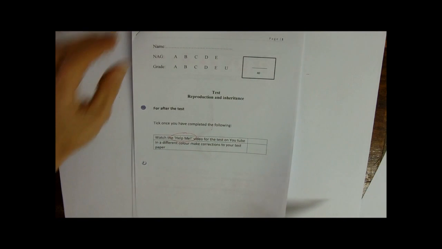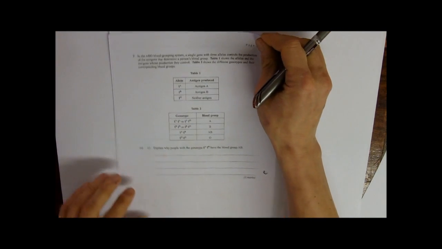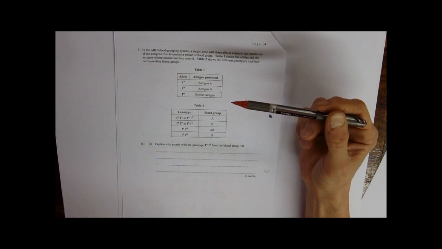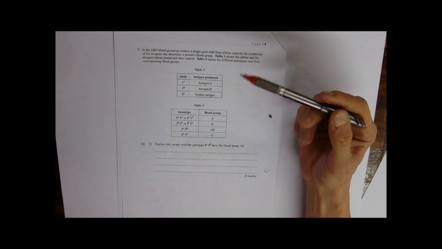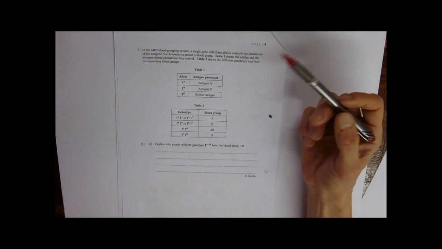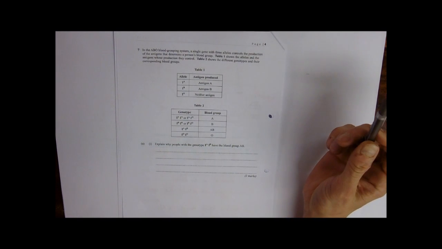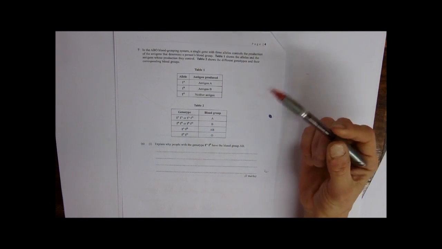So we've got a model answer video for our reproduction and inheritance test, our key assignment 2. And this is question 7, talking about the ABO blood grouping system. In our spec, we don't need to know a lot about multiple alleles. And indeed, the stuff it's given us here is telling us all that we need to know.